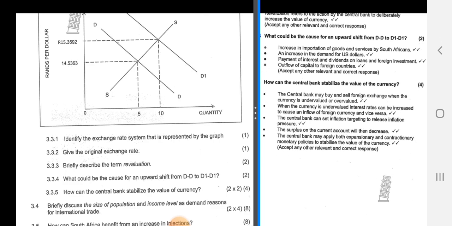All right, how can the central bank stabilize the value of a currency? So we have a currency that is erratic. How can it be stabilized? How can it be stable? The central bank may buy and sell foreign exchange when the currency is undervalued or overvalued. When the currency is undervalued, interest rates can be increased to cause an inflow of foreign currency and vice versa. The central bank can also set inflation targets to reduce inflation pressure.